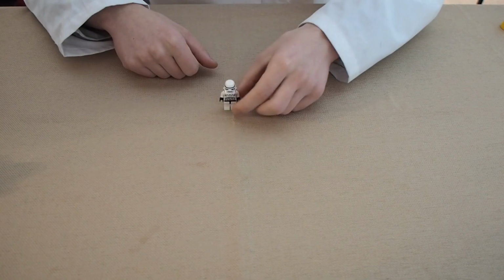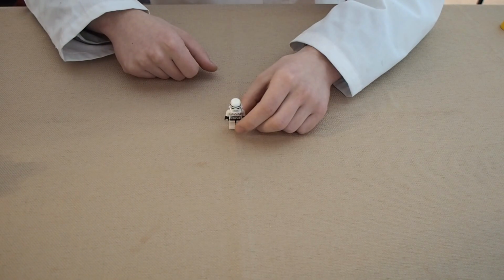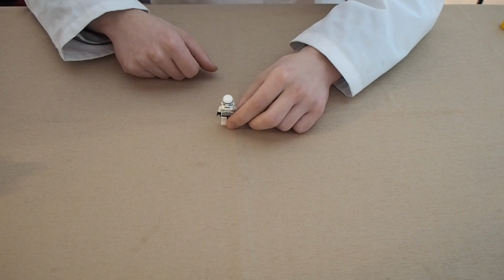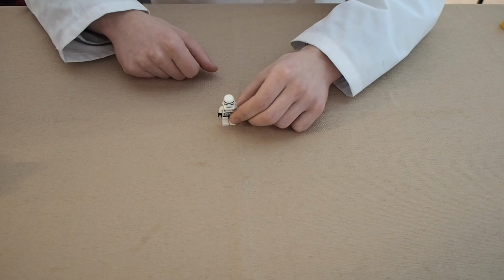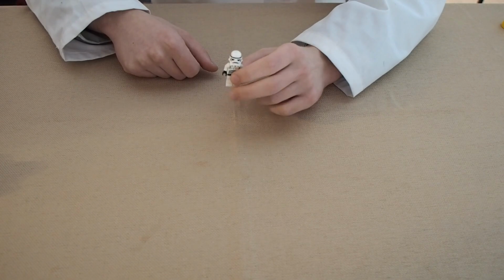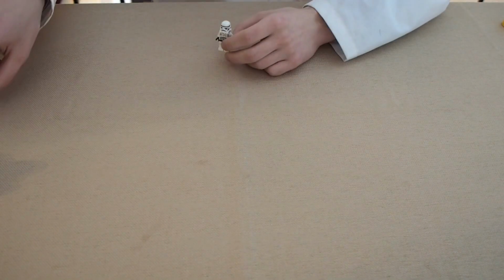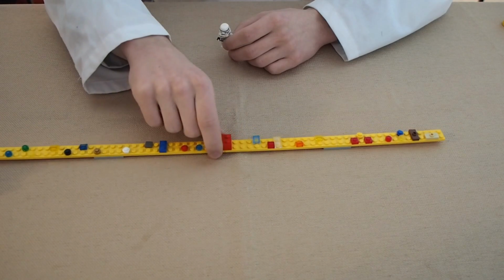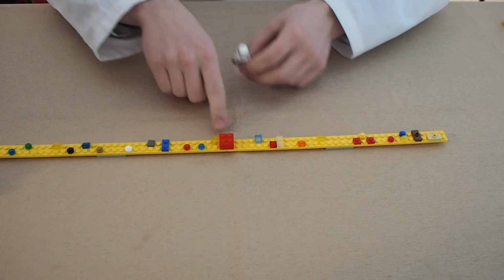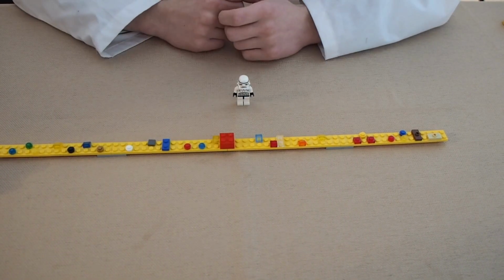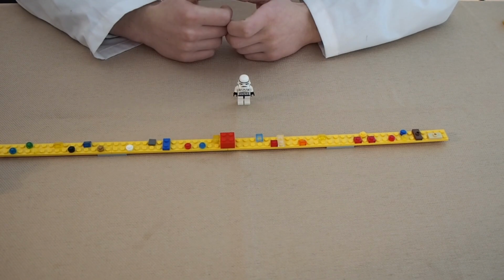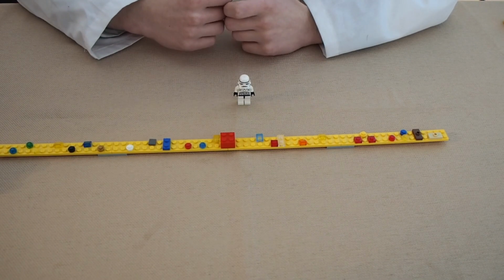For example, here we have a stormtrooper. This stormtrooper has HIV. Poor stormtrooper. Luckily for him, modern medicine may have a solution. HIV reprograms the DNA of his immune cells. Let's call this block here HIV. To produce more HIV, which lies insidiously waiting inside his cells.